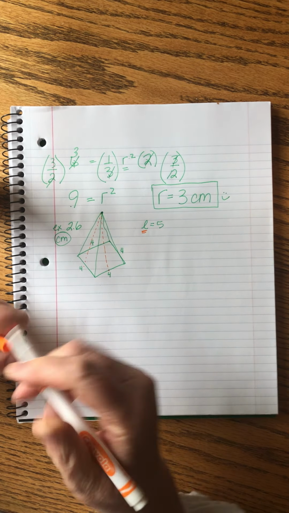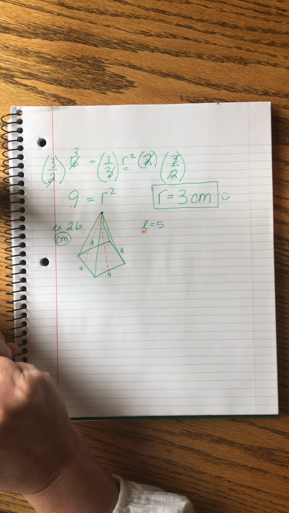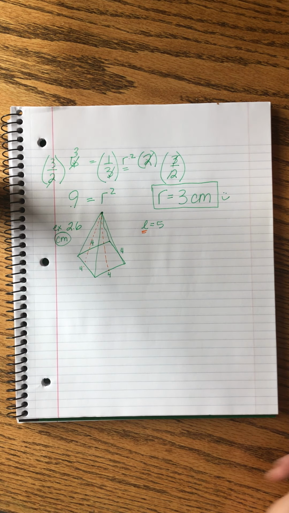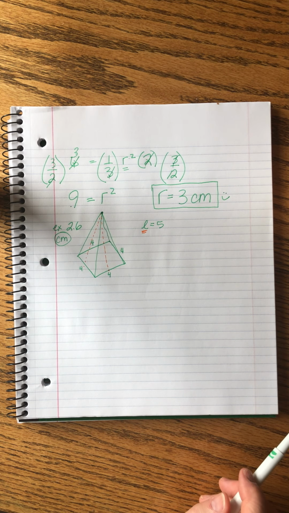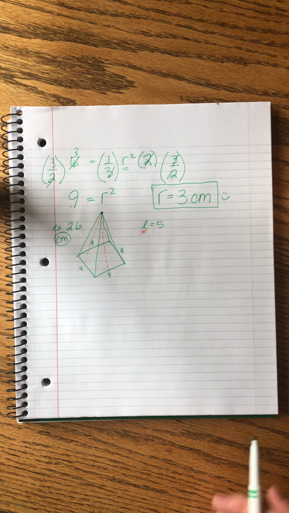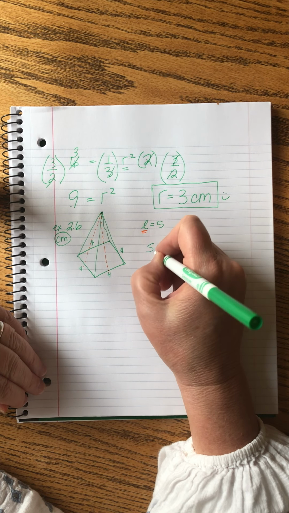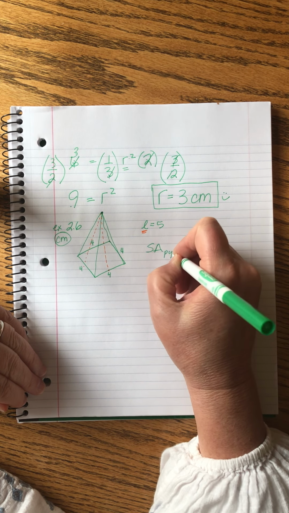Okay? That's an important distinction because sometimes John will try to mess you up on that. All right. The slant height is 5. Find the surface area of the pyramid. All right, surface area of a pyramid.